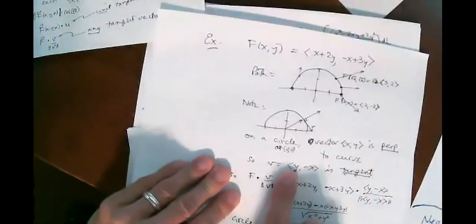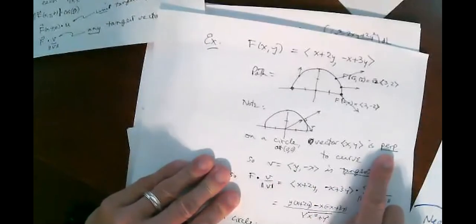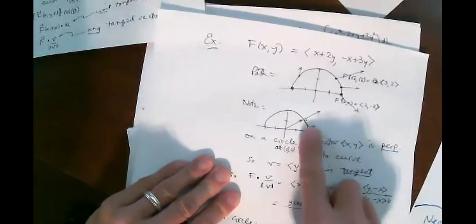And that's all correct. But I could have put the minus sign on the other side. That would have been a different vector that's perpendicular to this one. And therefore, that would have been a different tangent vector. That would have been exactly the negative of the tangent vector that I already wrote down. So that's going to make a big difference.